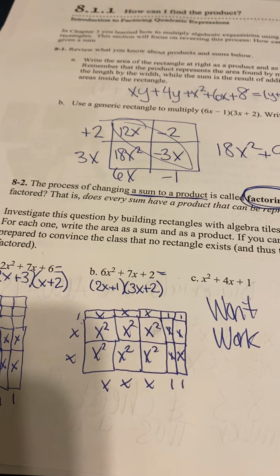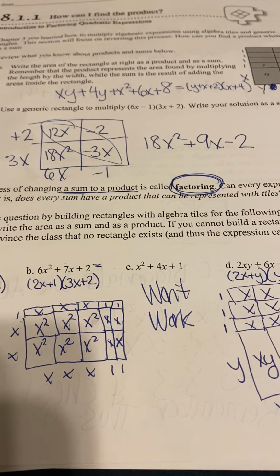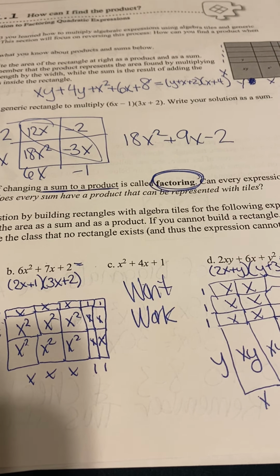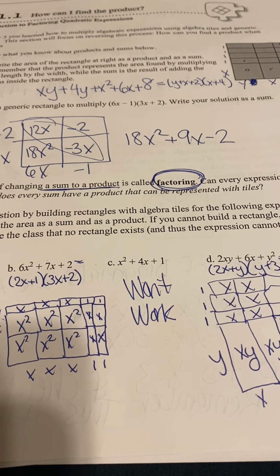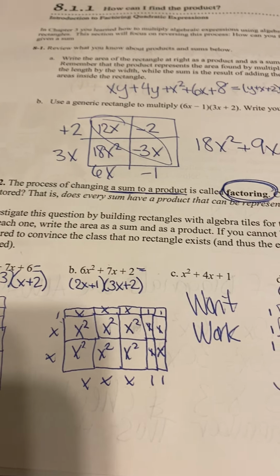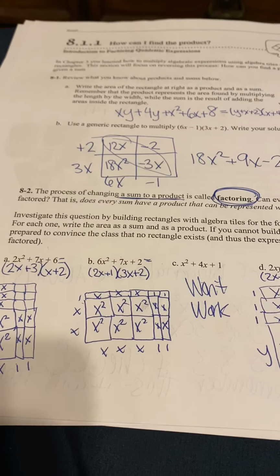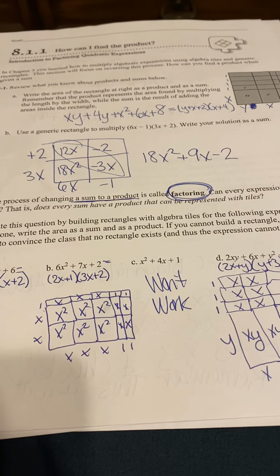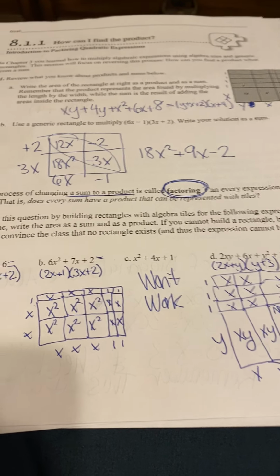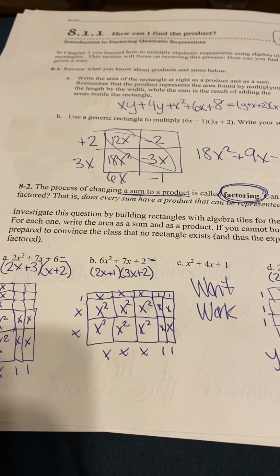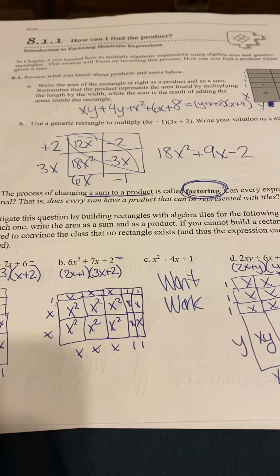Looking at number 2, it says the process of changing a sum to a product is called factoring. Huge word right there. Remember factoring. That's the process of changing a sum to a product. Can every expression be factored? That is, does every sum have a product that can be represented with tiles? So we're going to investigate that by building with algebra tiles.